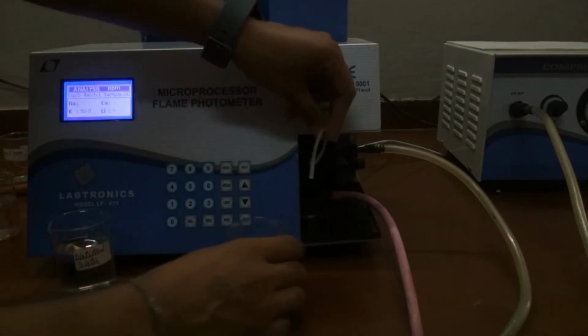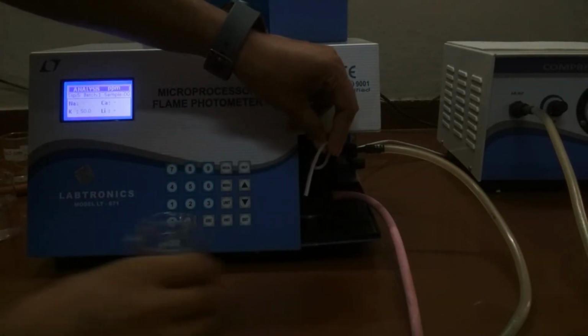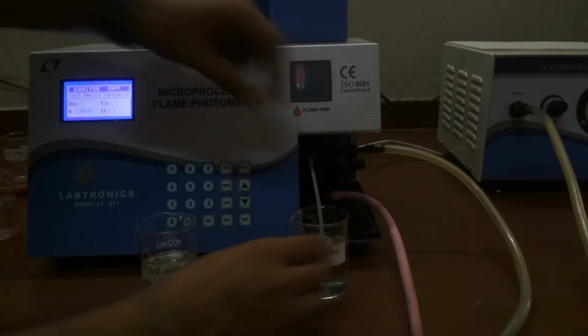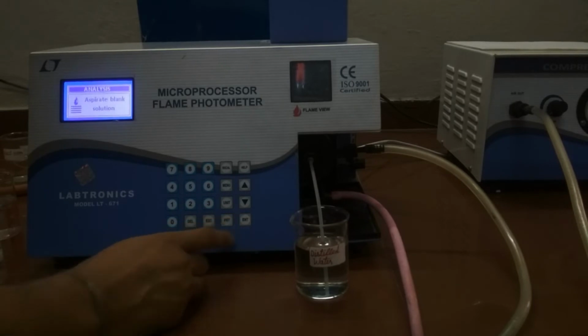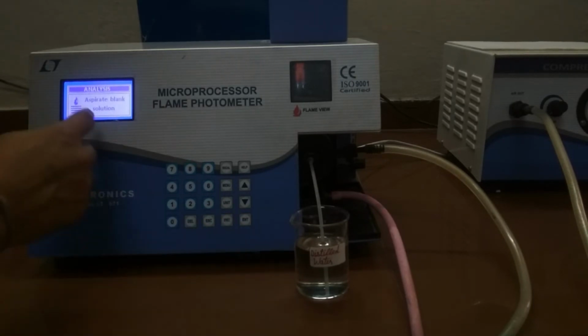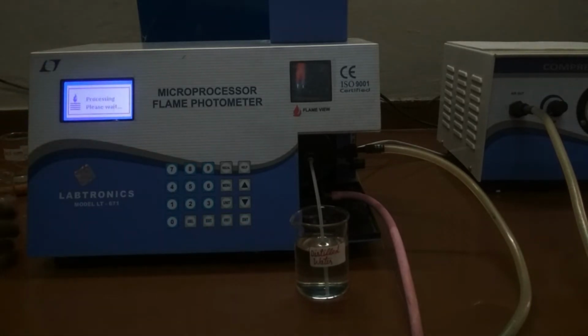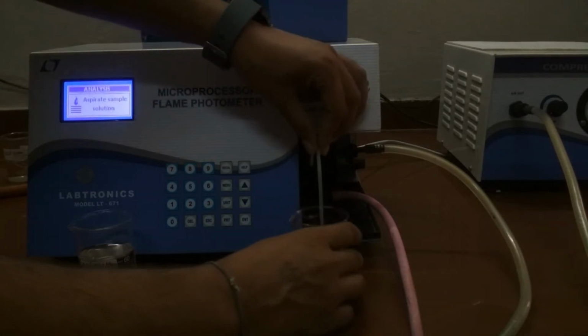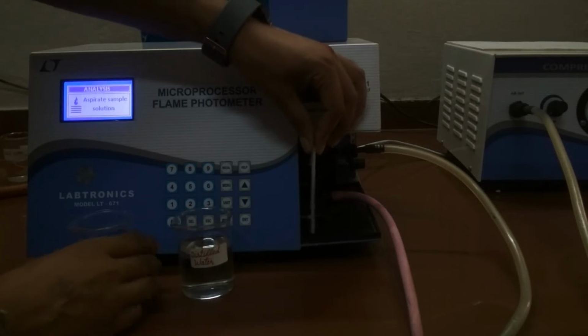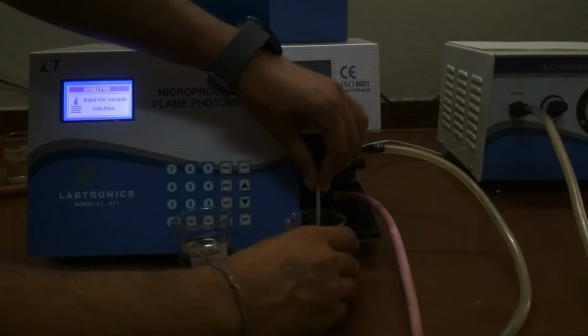Now again we put the capillary in distilled water and press enter key. Again it is showing batch number and sample number. Press enter key. Display shows aspirate blank solution, which is already there. Press enter key. Now we put the capillary in the sample solution of 100 ppm and press enter key.